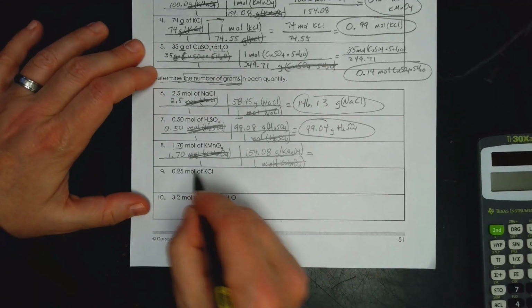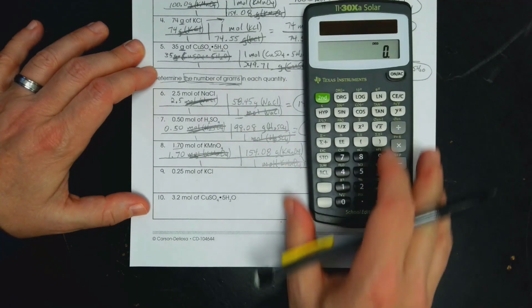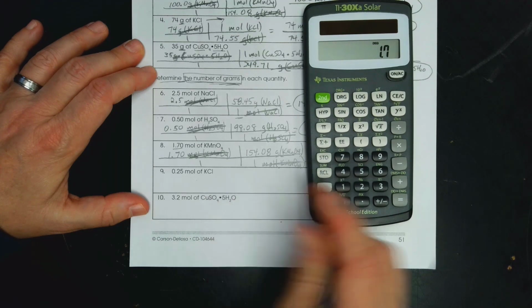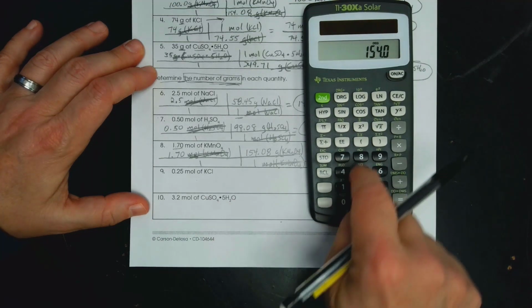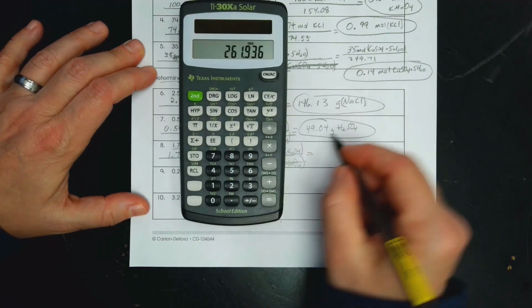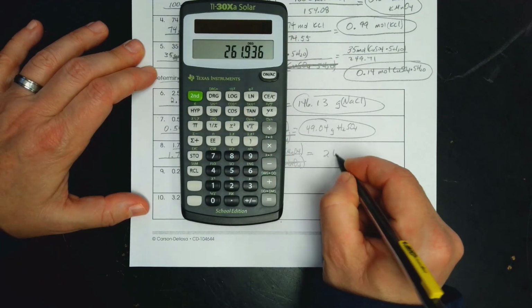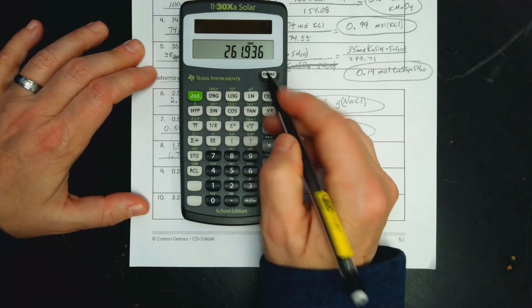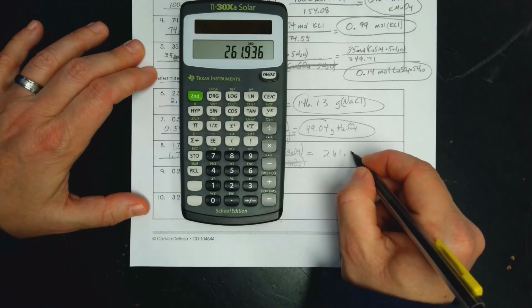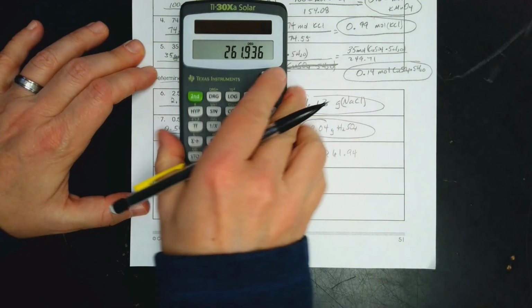And now I'm ready to do some multiplication. In this case, I'm going to multiply 1.70 times 154.08. And that gives me 261.94, rounding the 3 up to 4.